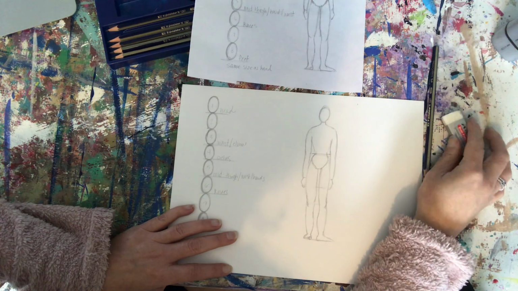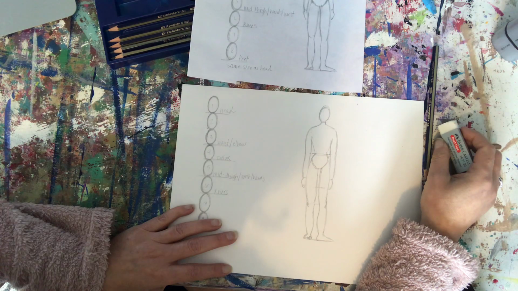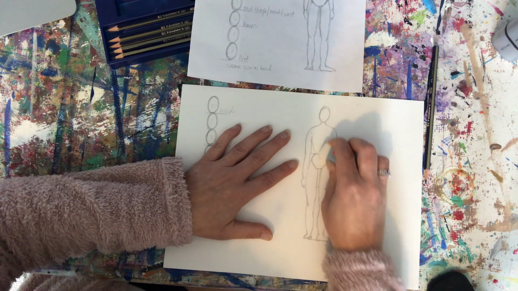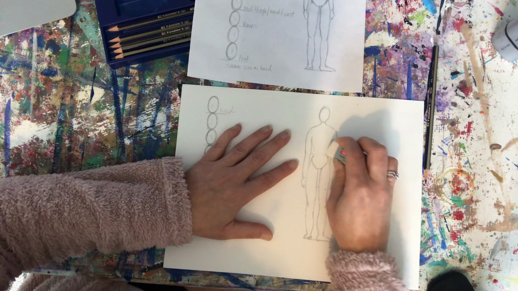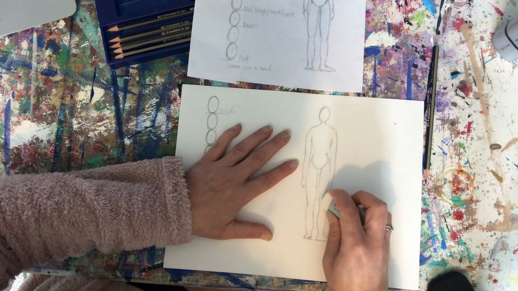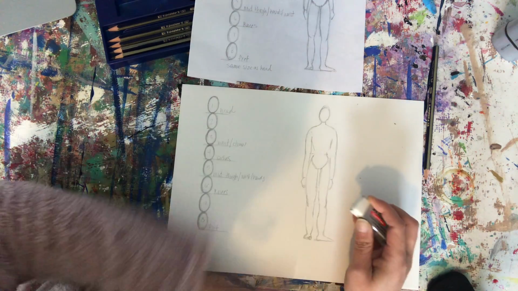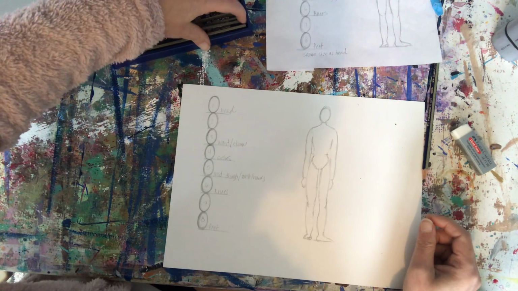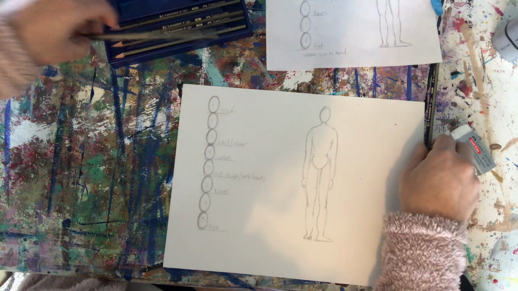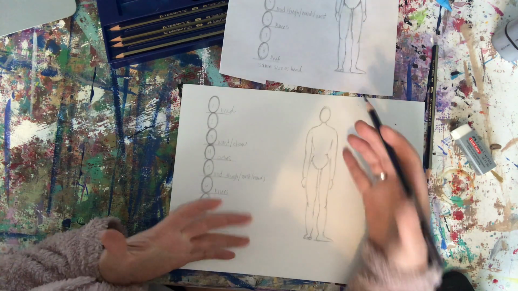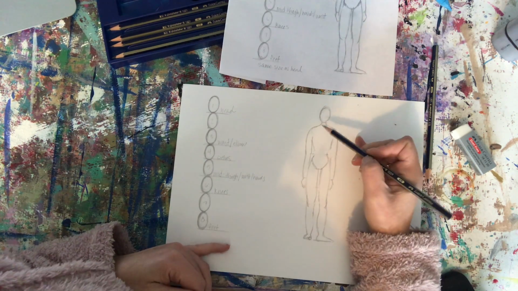All right, so there's our basic figure. I'm going to erase some of these guidelines, and I'm going to grab a darker pencil and go over some of my lines and just sort of smooth it out. Maybe I'll take a 4B. Just sort of make it so it's not so harsh. Right now it seems really rigid to me.